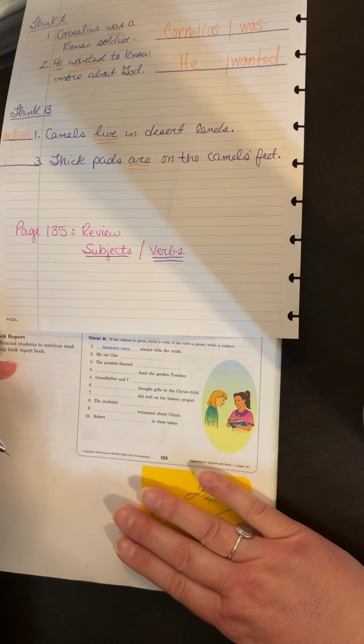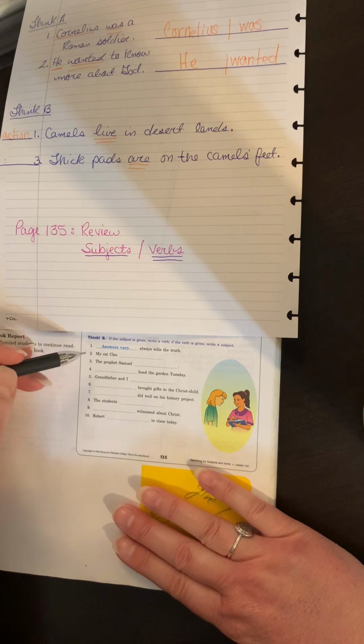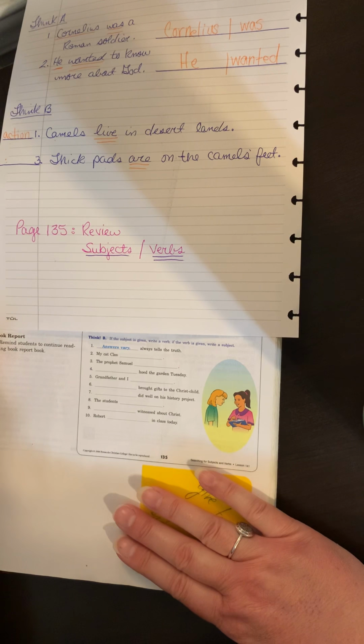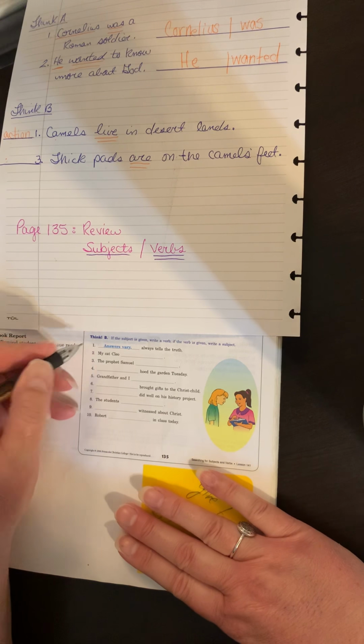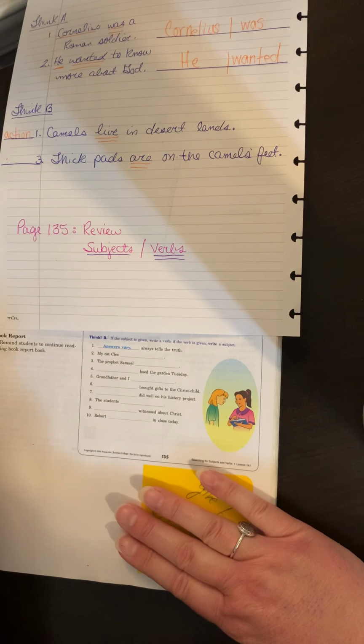Yes, I like that sentence much better. Children always tell the truth. My cat Cleo runs in circles. You're finishing out the sentence. So you're either going to start the sentence or finish the sentence. Just make sure it is a complete sentence.